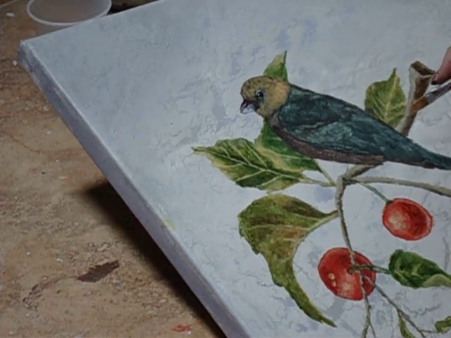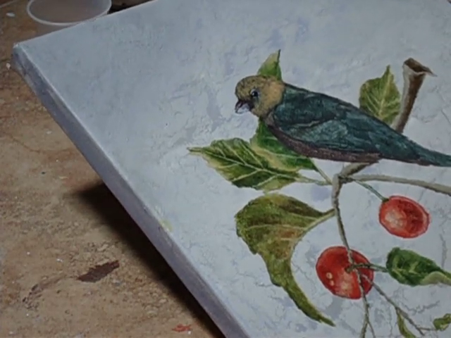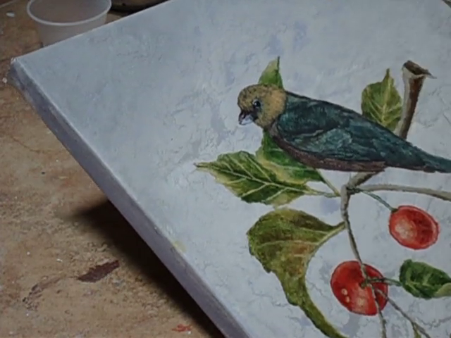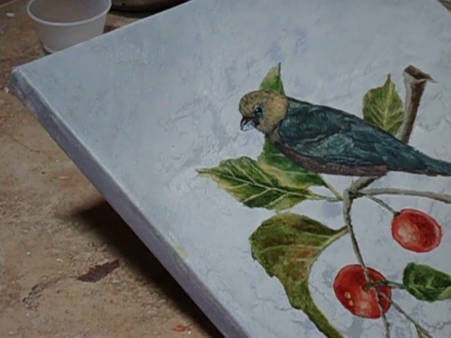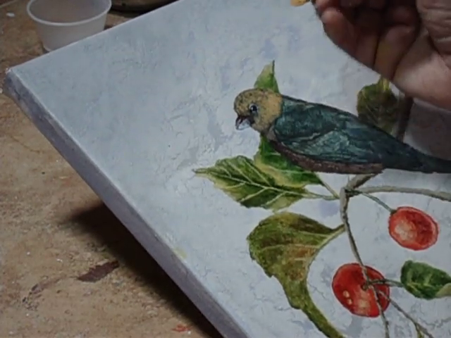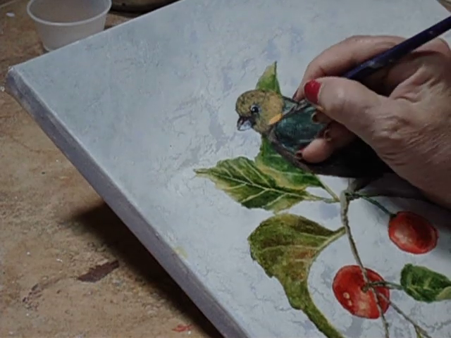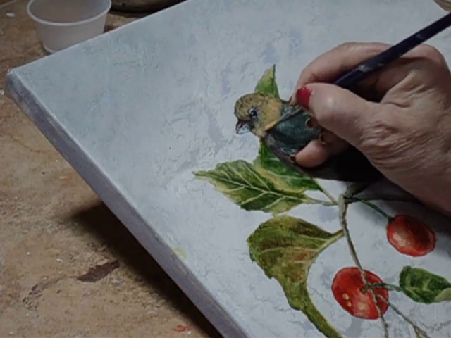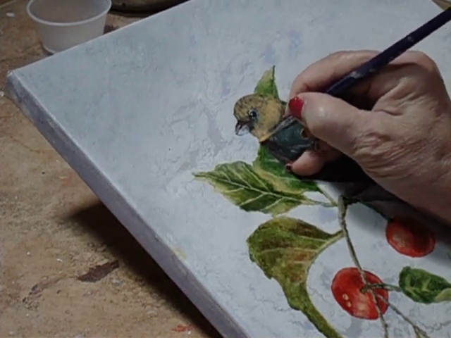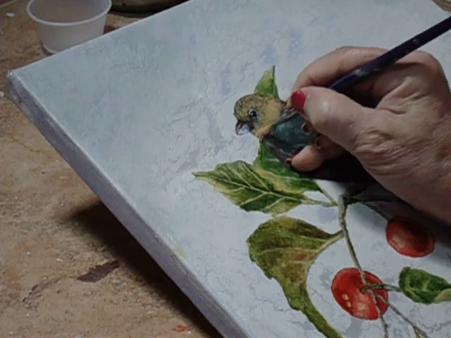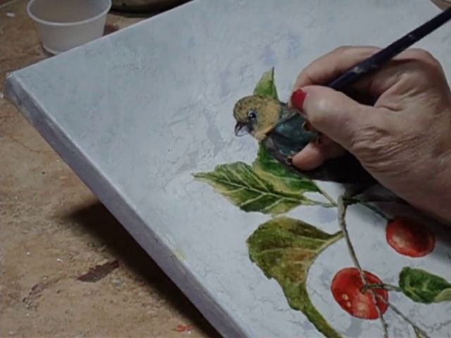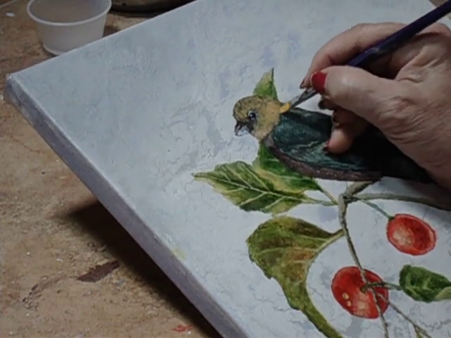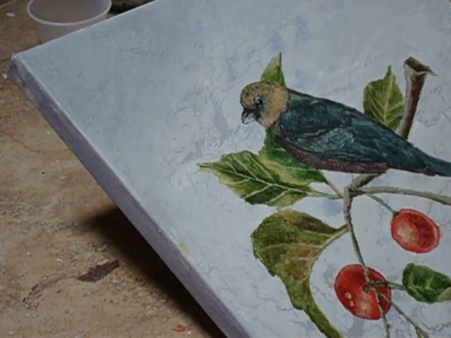Okay, and a little more straight peach. And here I'm actually smashing my brush a bit on the palette to spread the blue bristles out. Okay.